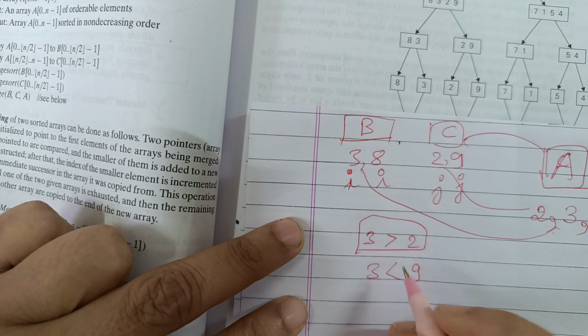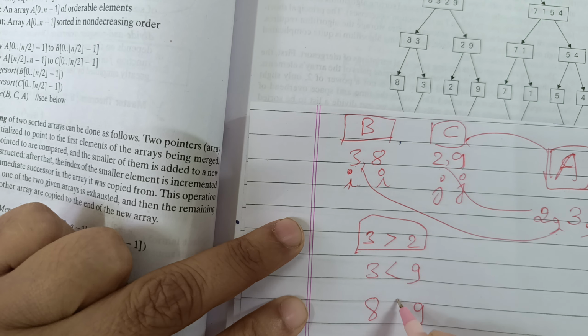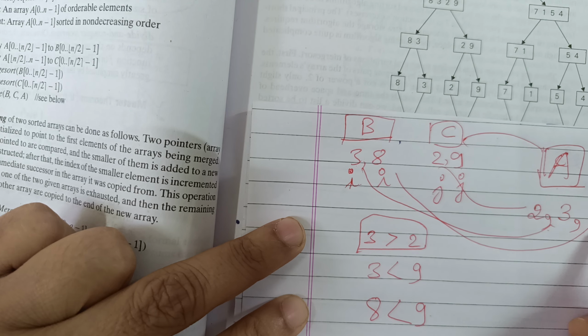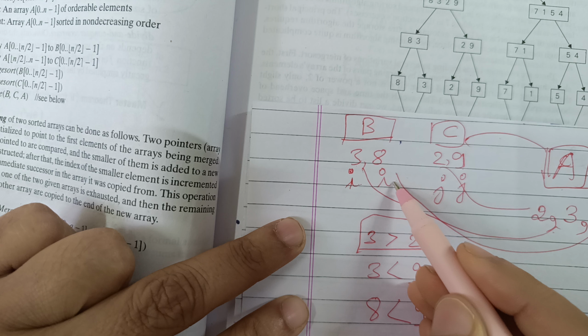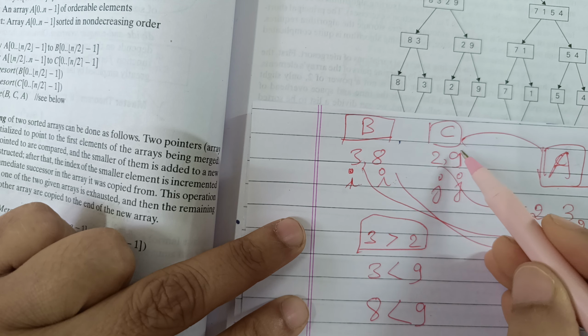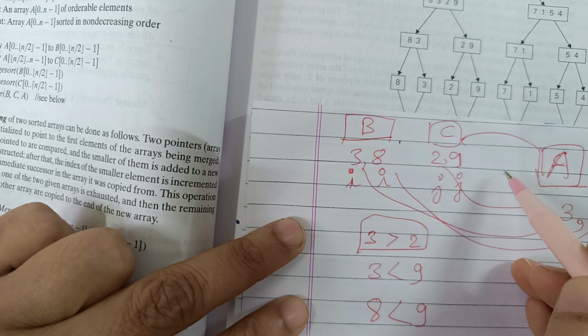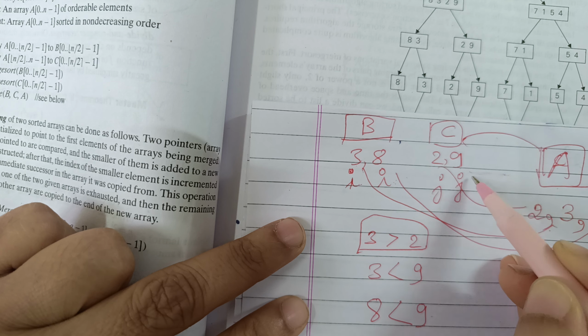Okay, so i is pointing to 8 and j is pointing to 9. 8 is smaller than 9. That means 8 should be brought to the solution. So increment here, no more elements, it will stop this loop. That means you come to the second partition C, whatever remaining elements are here, no need to have comparison. All the elements should be brought from C to the final solution.